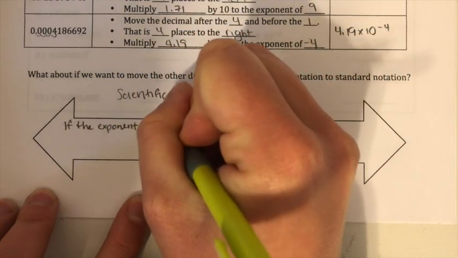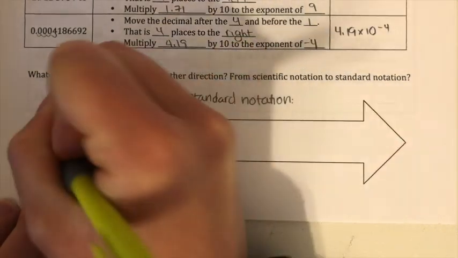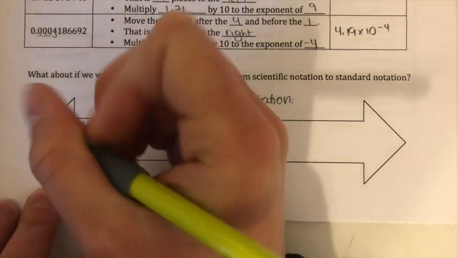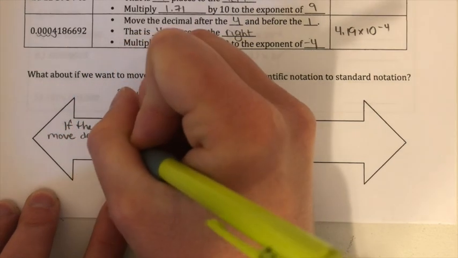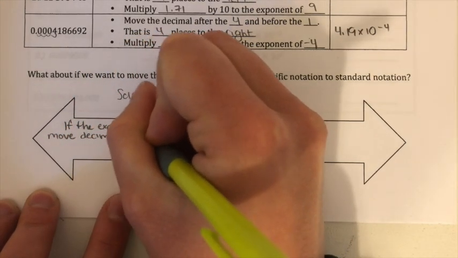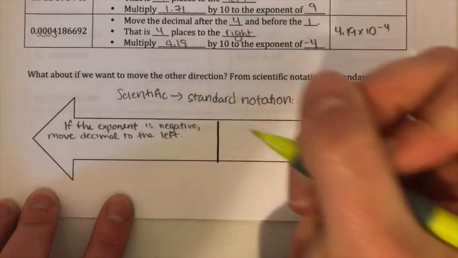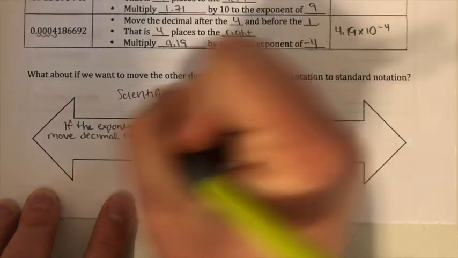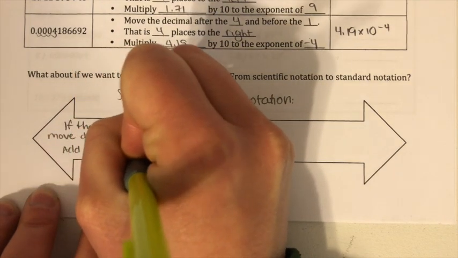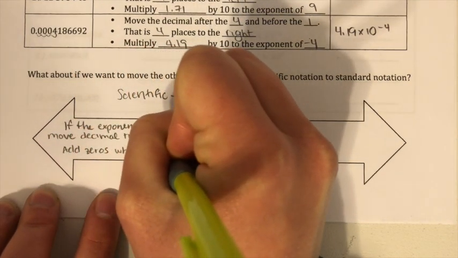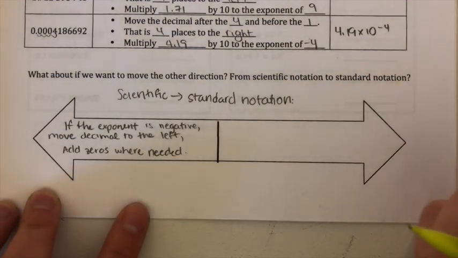So if the exponent is negative, we're going to move the decimal to the left. Okay, and then we're going to have to add zeros where needed. And I'll show you what I mean by that.